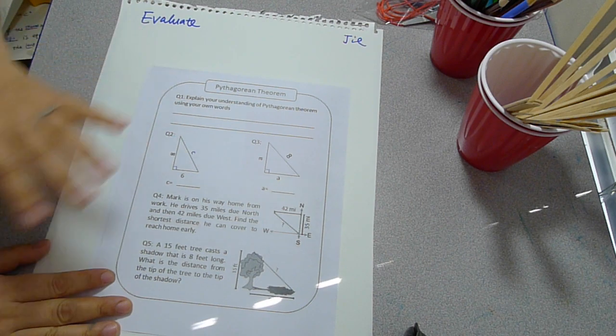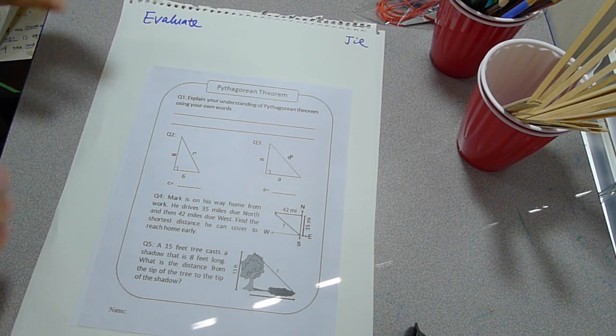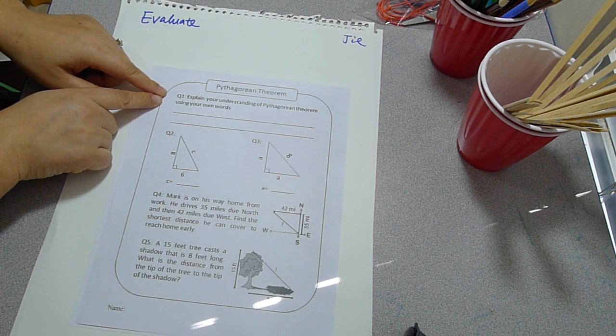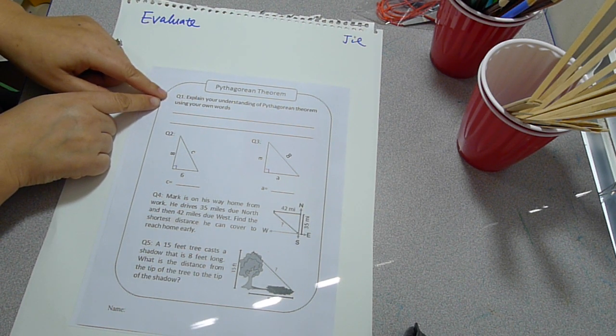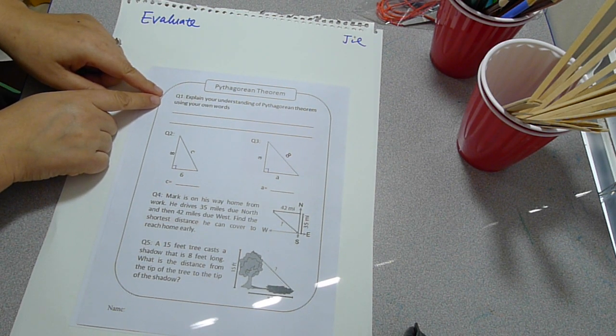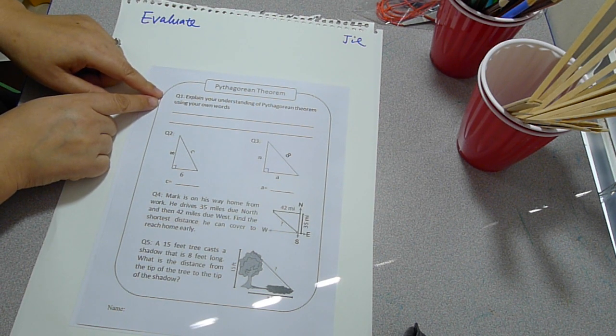There are 5 questions on the worksheet, and I will briefly explain what you need to do. The first question is about how you understand the Pythagorean theorem. Remember the important things you need to understand about this. Is it about length or about angles? Or is this a theorem that can be applied to all kinds of triangles?